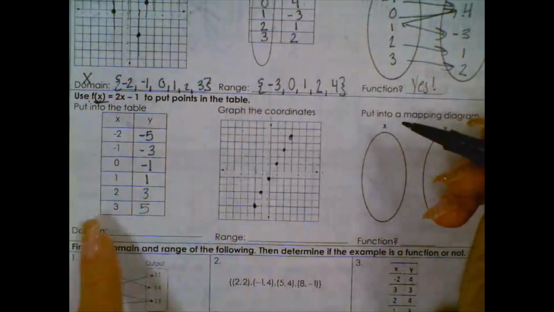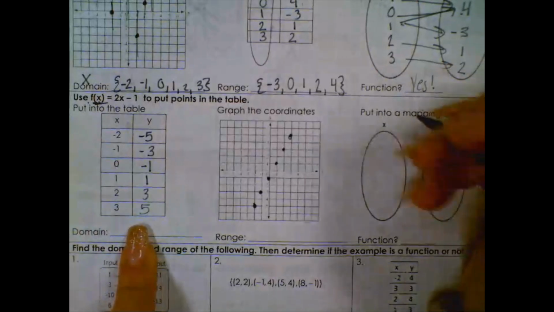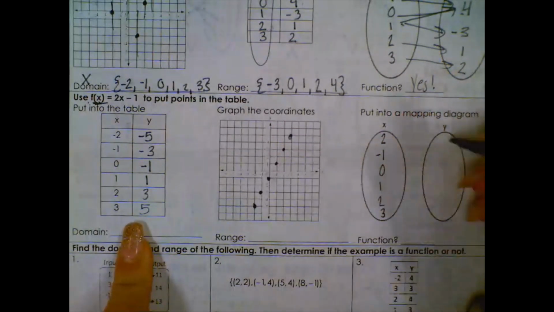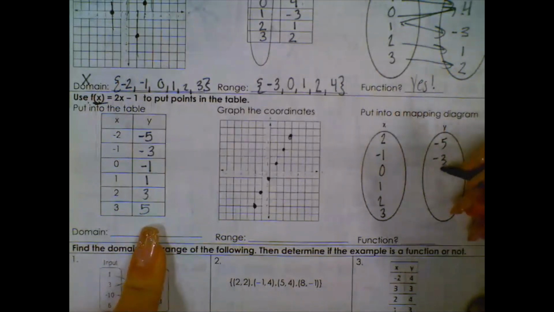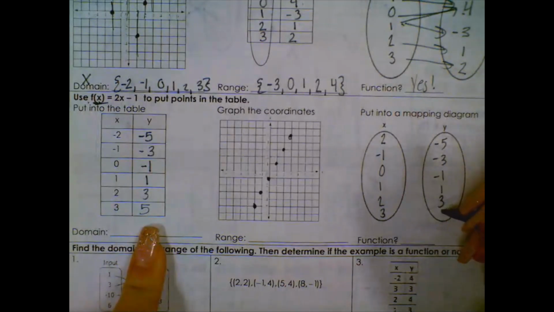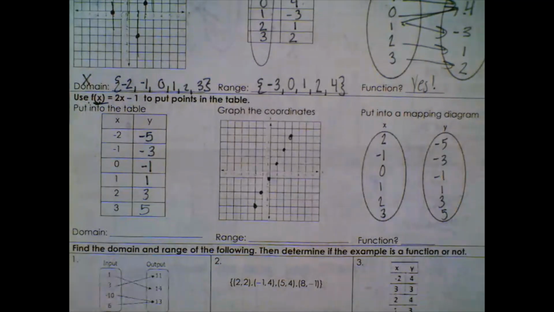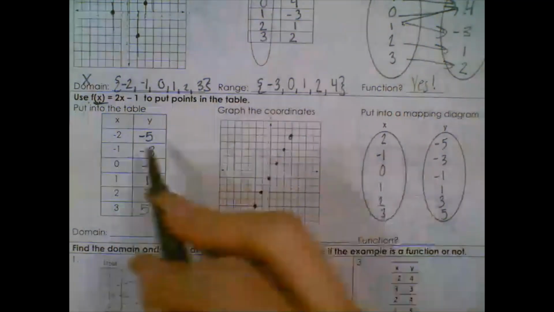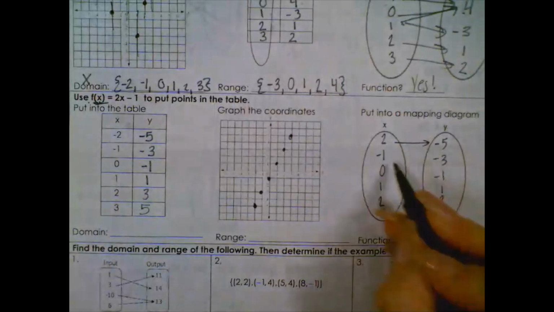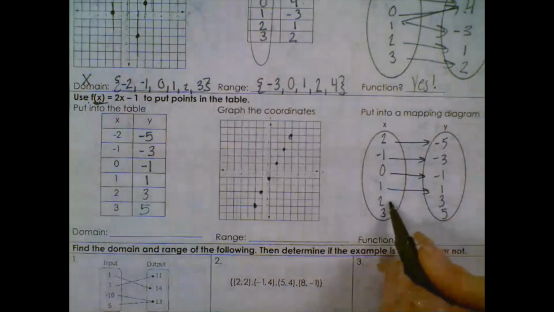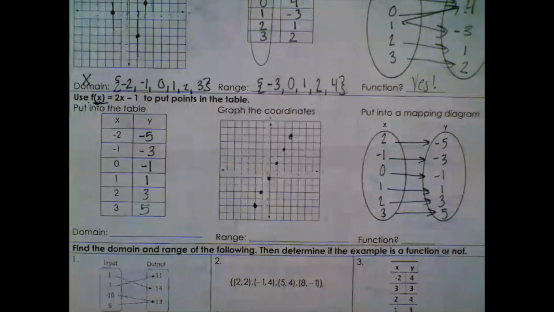Now we're going to list off our mapping diagram. So for this, I like to kind of go back to the table because it mirrors it pretty well. So -2, -1, 0, 1, 2, 3. My y values are -5, -3, -1, 1, 3, and 5. And nothing repeated, so I didn't have to worry about that. So now I draw my arrows. -2 goes to -5, -1 to -3, 0 to -1, 1 to 1, 2 to 3, 3 to 5.